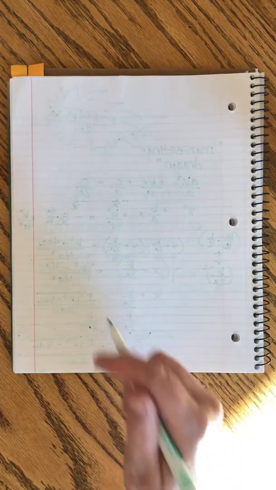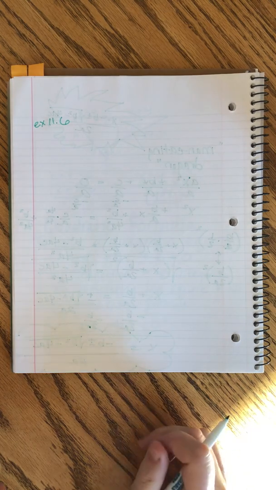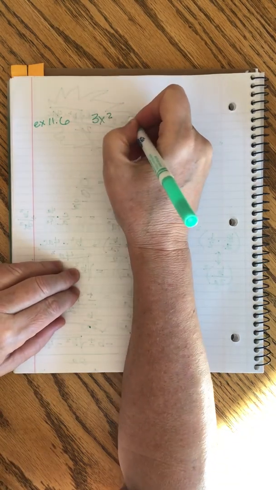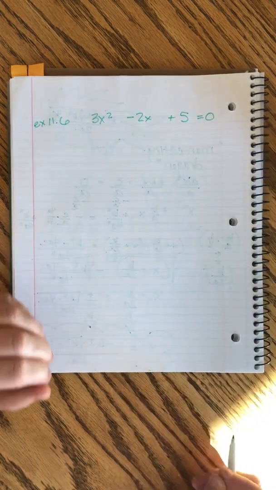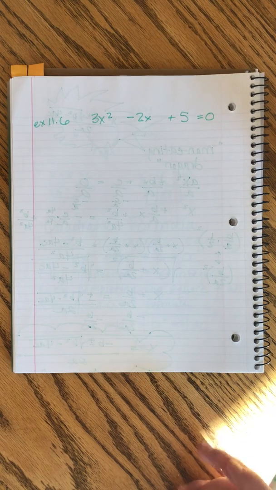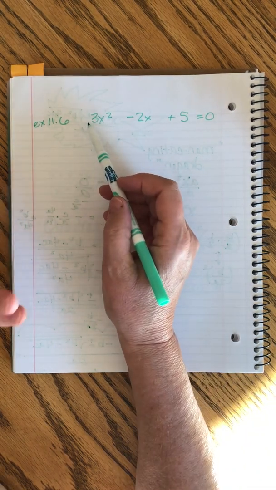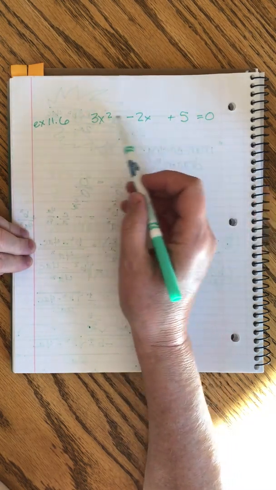Okay, this is our last example. It's 11.6. It says use the quadratic formula to find the roots of the equation, and remember that when John says find the roots, that's just another way of saying solve for x. Okay, so there we have our quadratic equation. It is in standard form. I like it. It's all organized and clean and it's in the right order.